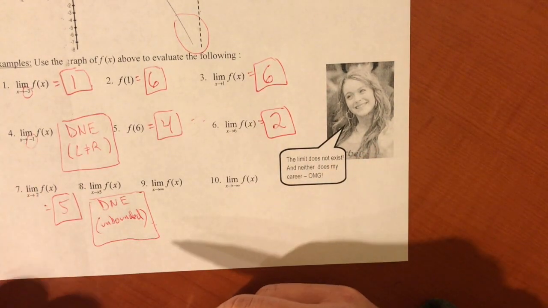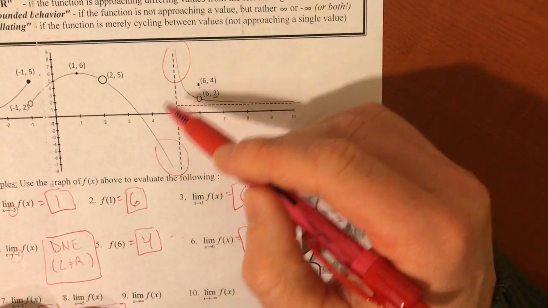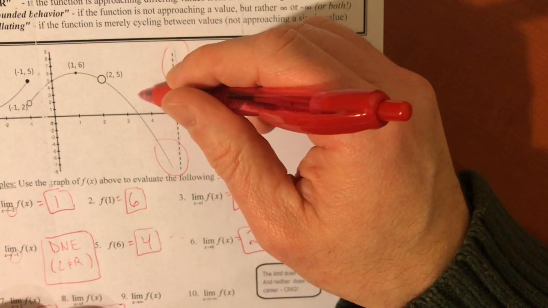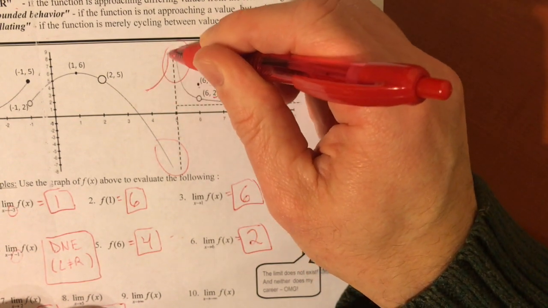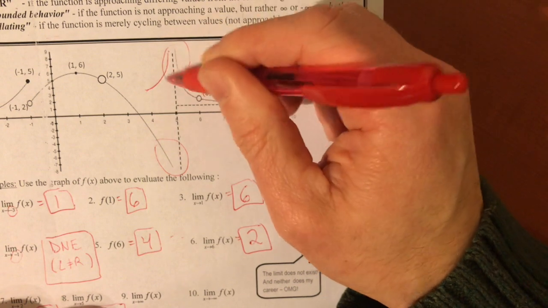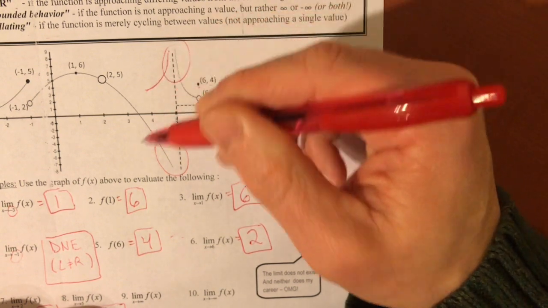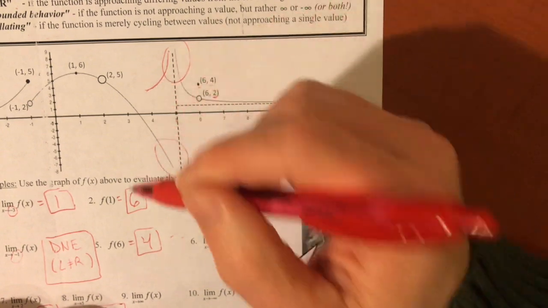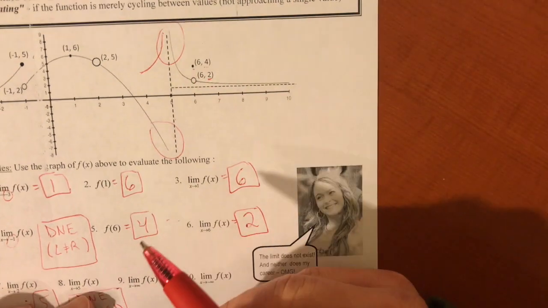So unbounded. Sometimes people think we should be saying left does not equal right in this scenario. But even if the left and the right were doing the same thing, so like suppose this side was going to positive infinity also, I still wouldn't say the limit exists because they're both going to infinity. That's still unbounded behavior. So it's not really the fact that the left and the right are not doing the same thing. It's more about the infinity element.